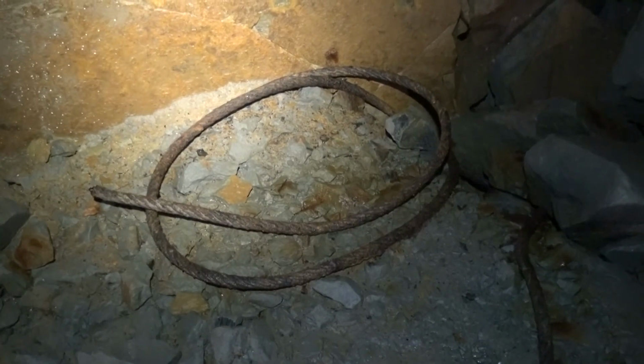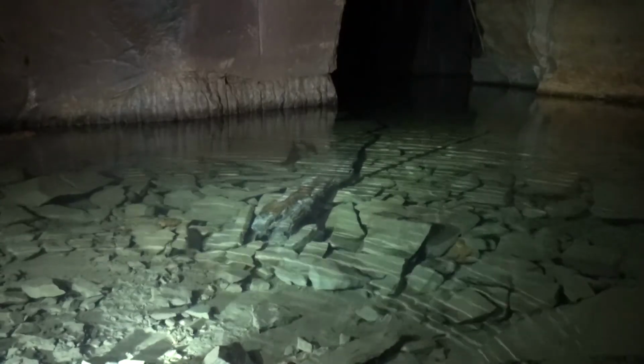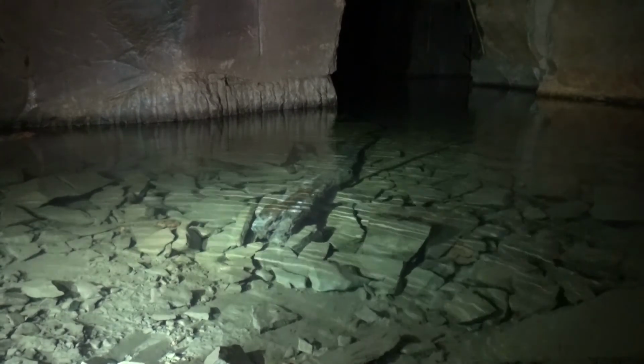Here's an item left behind by the miners many decades ago. The effect of lighting on the ripples in the water is quite fascinating.